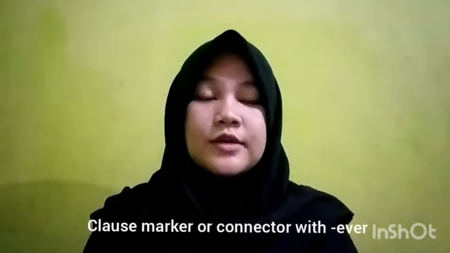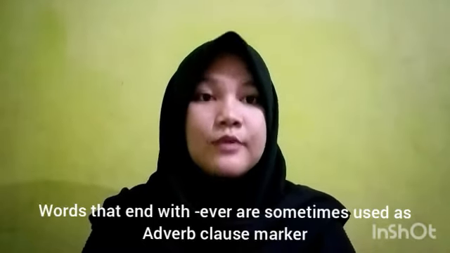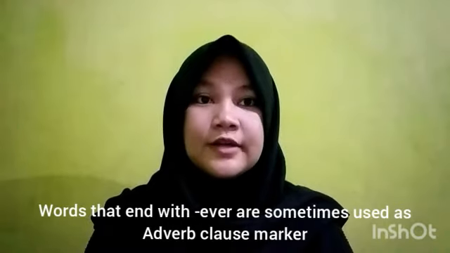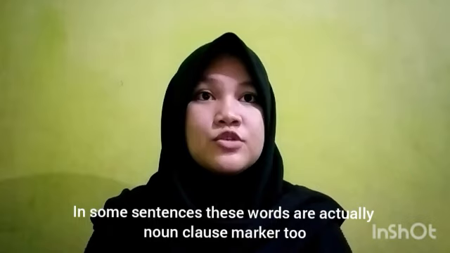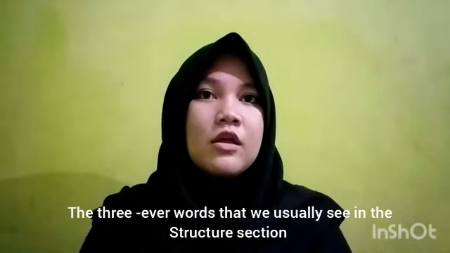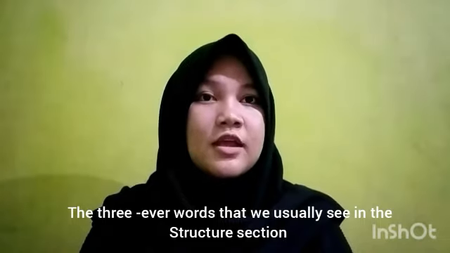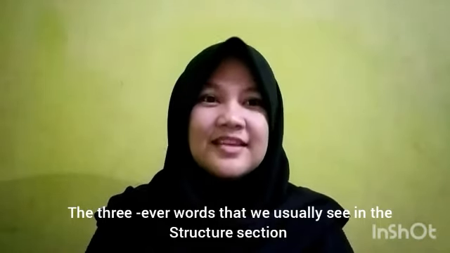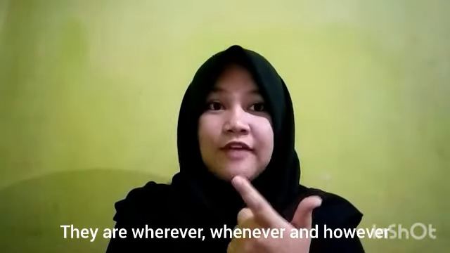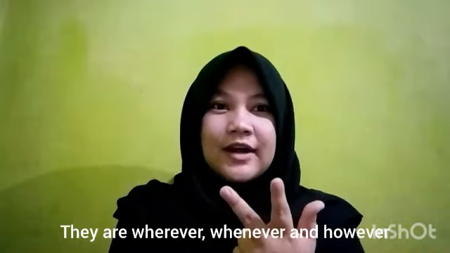Next, the clause marker or connector with ever. Words that end with ever are sometimes used as adverb clause markers, and in some sentences these words are actually non-clause markers too. The three ever words that we usually see in the structure section are wherever, whenever, and however.